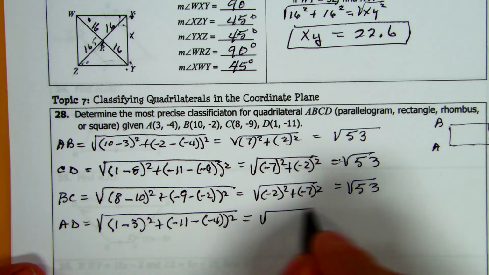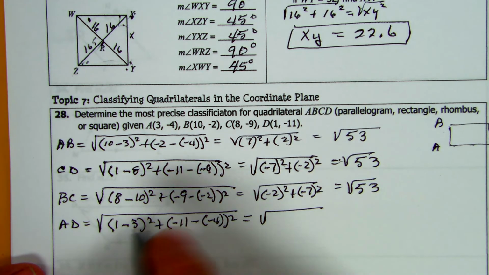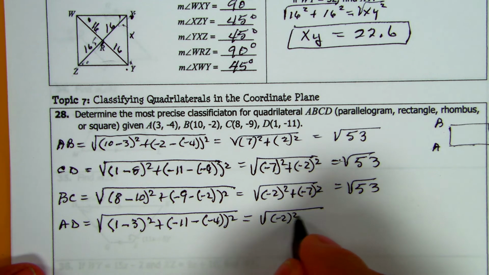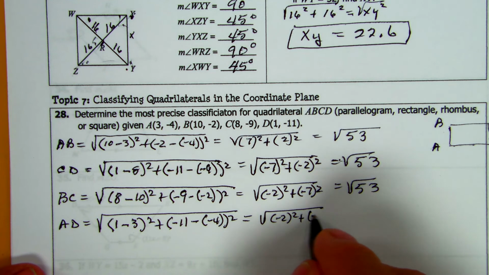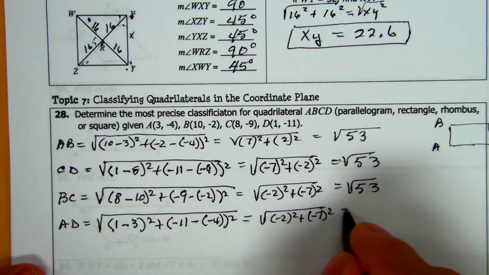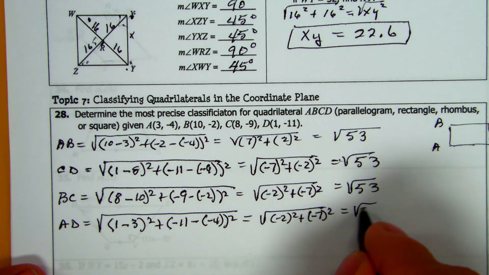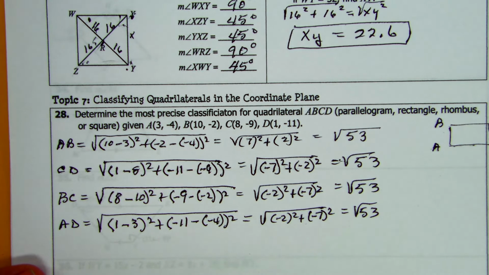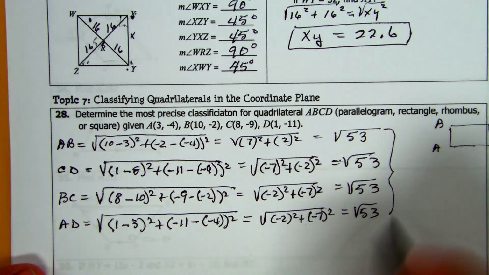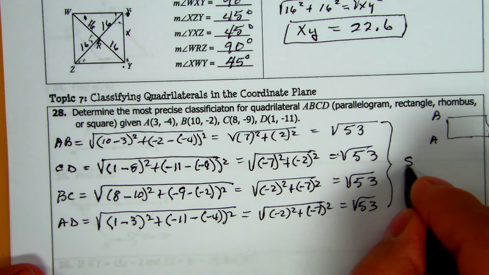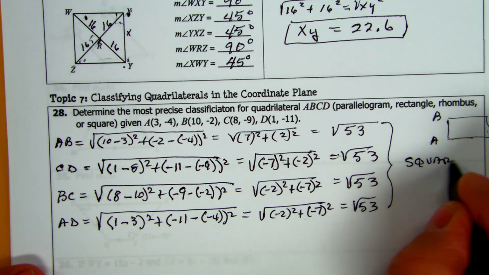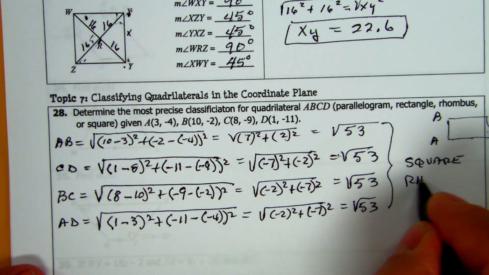So that's equal to the square root of negative 2 squared plus, the double negative on the 4 is positive 4, so we add those together, we get negative 7 squared. So as you see, same number, square root of 53. Okay, so what this tells me is this can be one of two things. It can either be a square or it can be a rhombus.